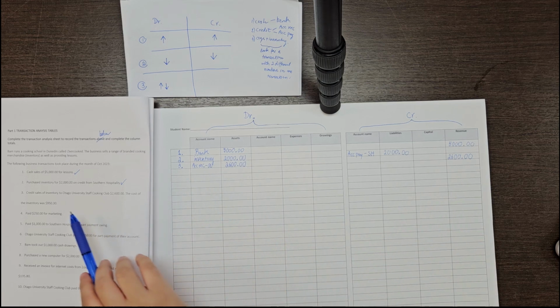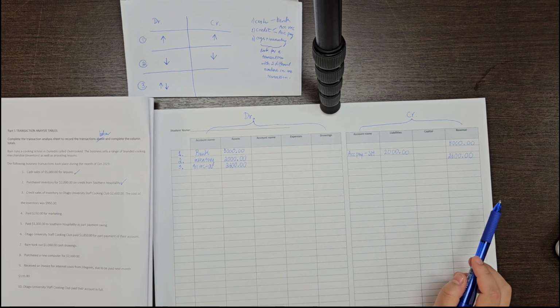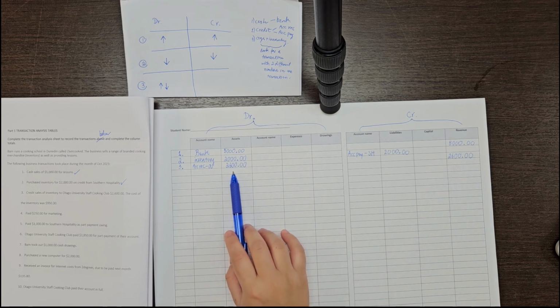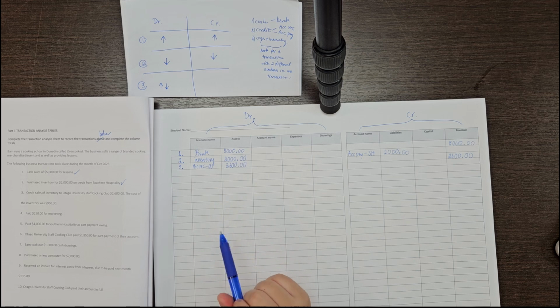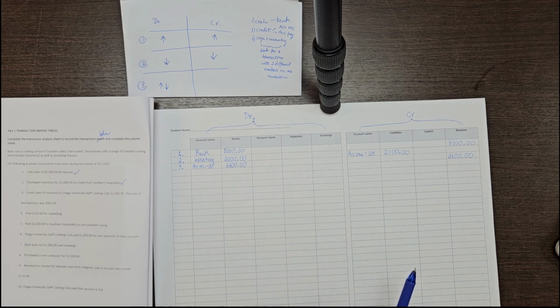Here in number 3, Otago Uni hasn't paid Overcooked, our business, anything yet, but we still record revenue going up on the day that they bought our products on credit, due to accrual basis. So recording transactions as they occurred, even though there's no tangible cash being exchanged.